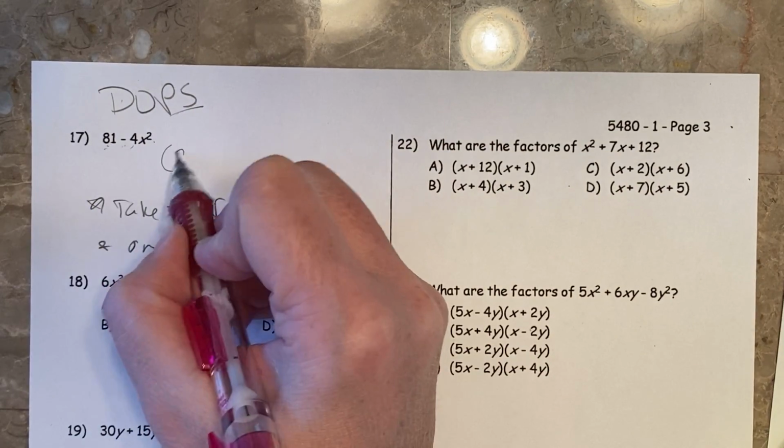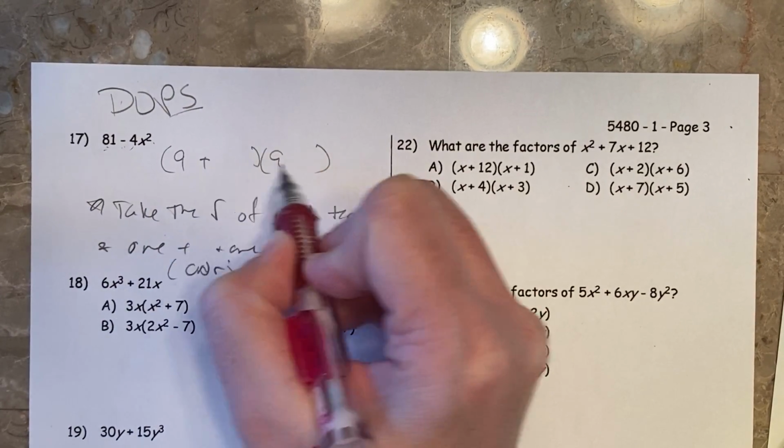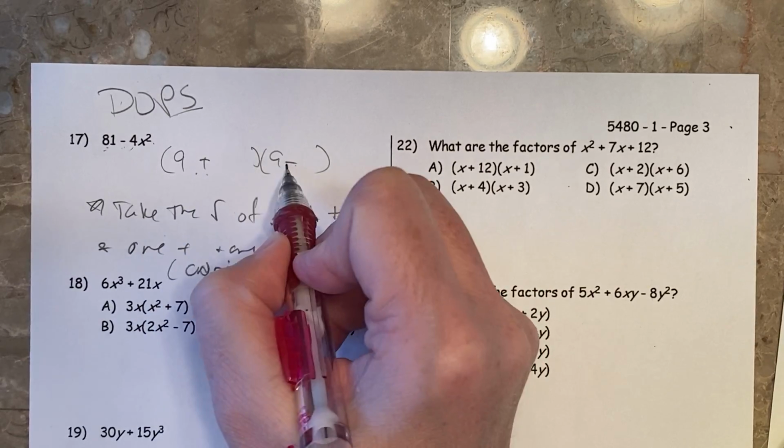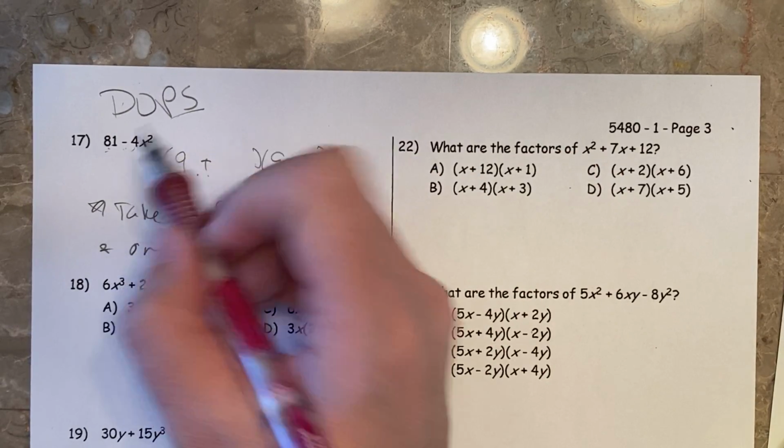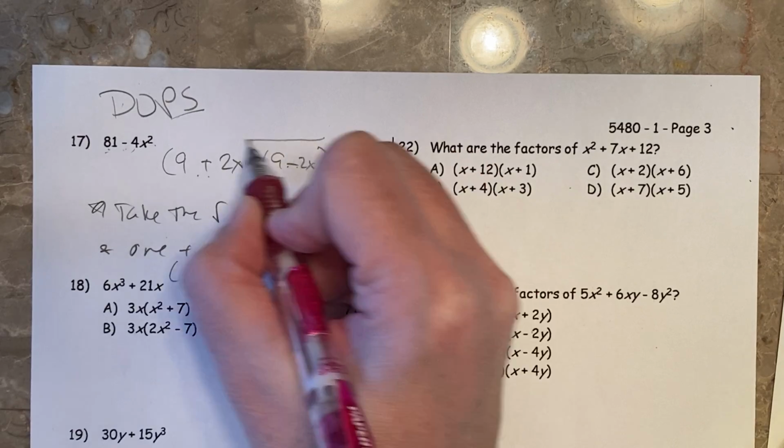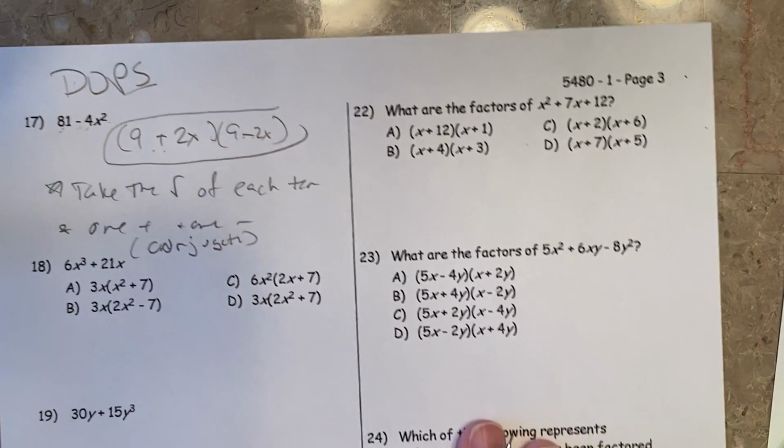So the square root of 81 is 9. So you have 9 plus and 9 minus. The order doesn't matter, you can have minus and plus because multiplication is commutative. Square root of 4x squared is 2x. And don't forget, you can always double distribute to see if you got the answer right.